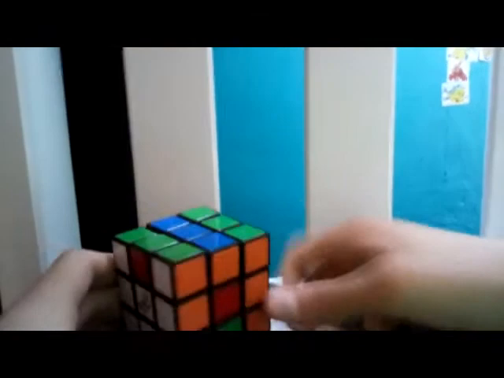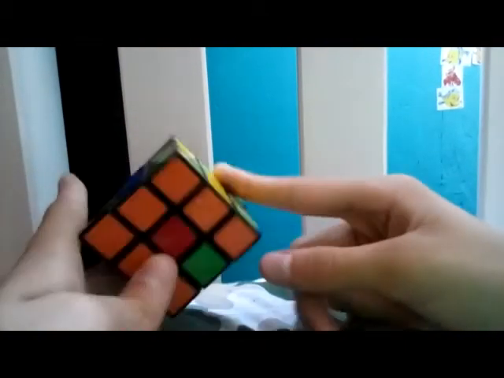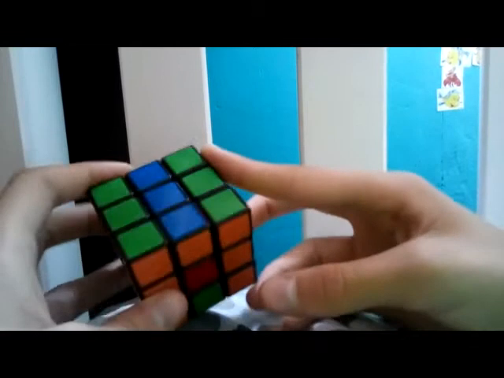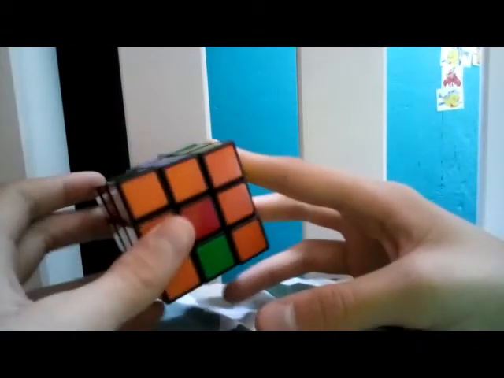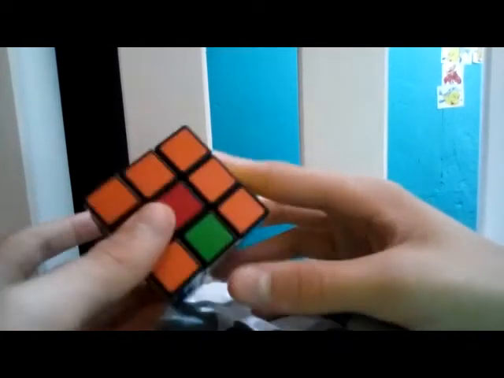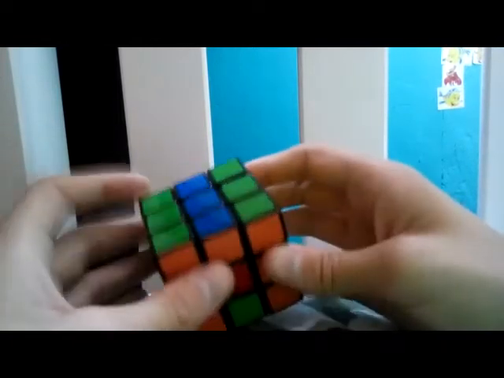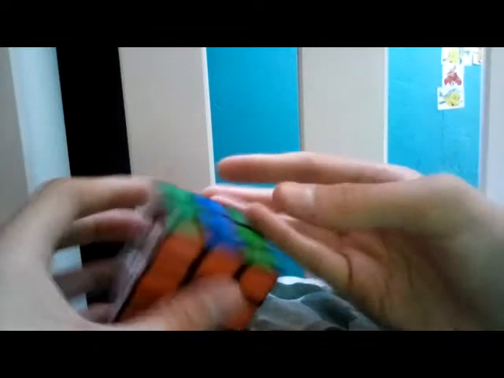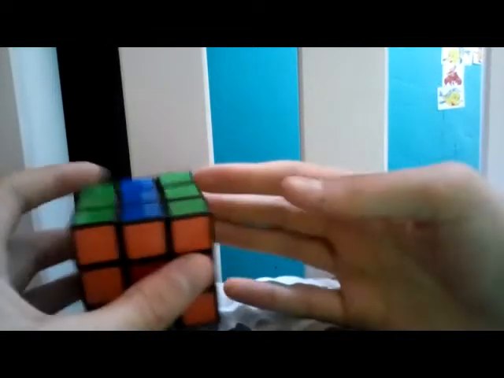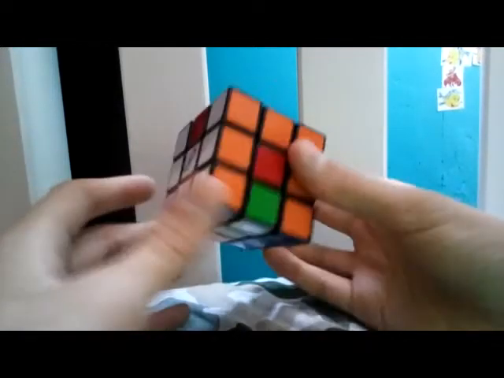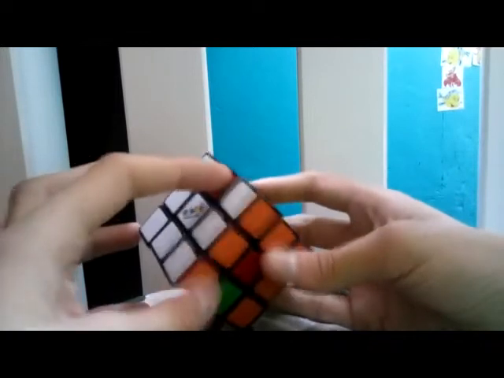Up next, we have 8 algorithms for last 5 edges. How this works is, after you do a total of 7 edges, you have 5 edges left. And there are 8 cases for the DFL set, which is the beginner set. If you learn one, you can set up to it every time with M, M prime, M2, D2, U2, rotations, and so on. You could do that for a setup to the DFL set.